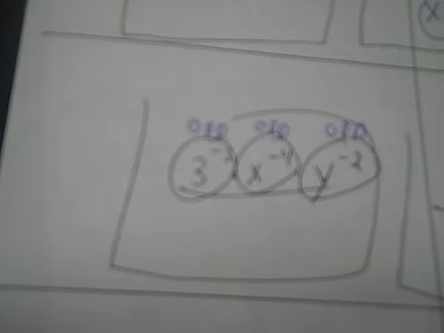Okay, I've got three factors. I have a negative here, so that is an opposite. I have a negative here, that's an opposite. And I have a negative here, that's an opposite. So my first factor is opposite, so where's it at now? It's on top. What's the opposite of top? Bottom. So you move 3 to the bottom, and the negative 3 switches to a positive 3.